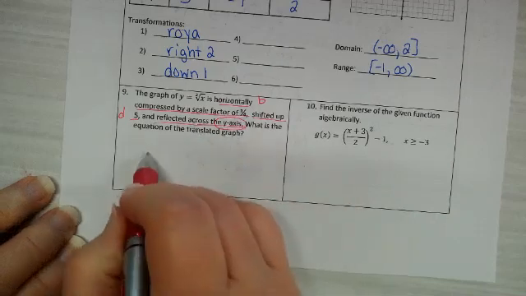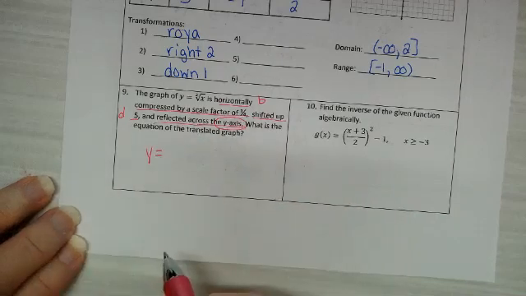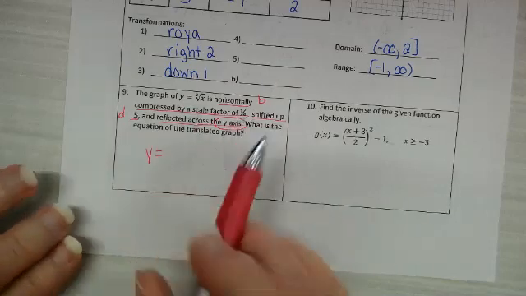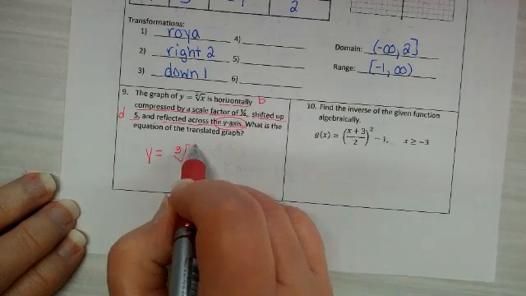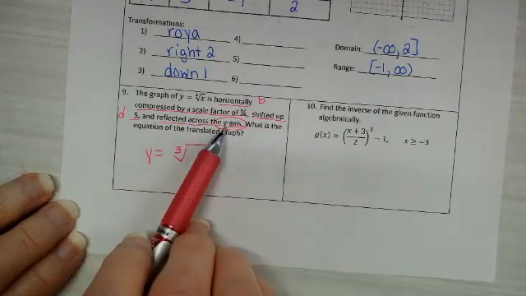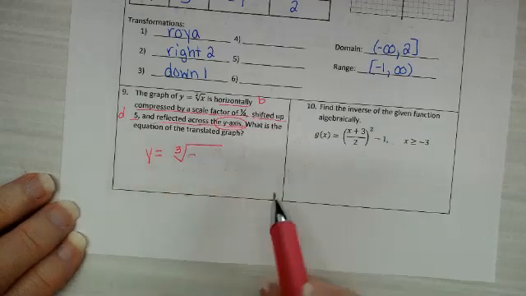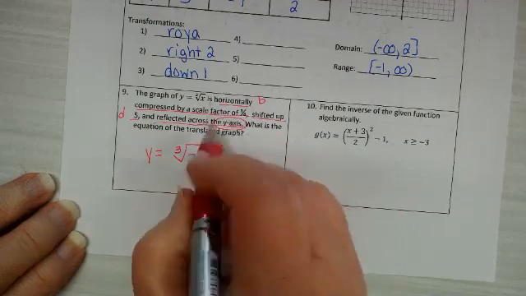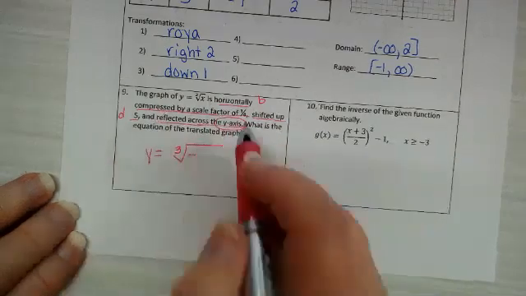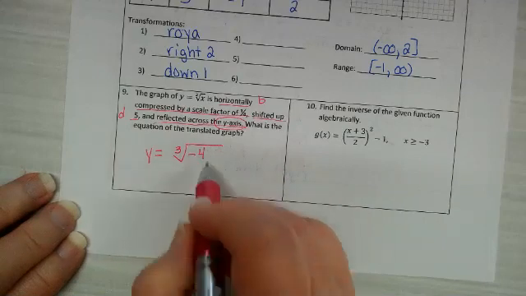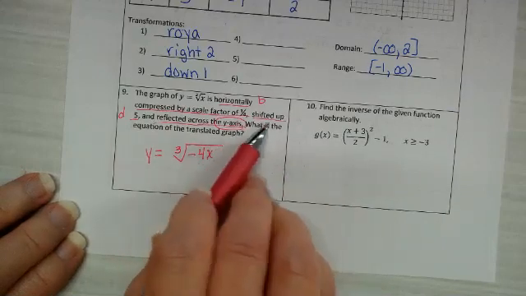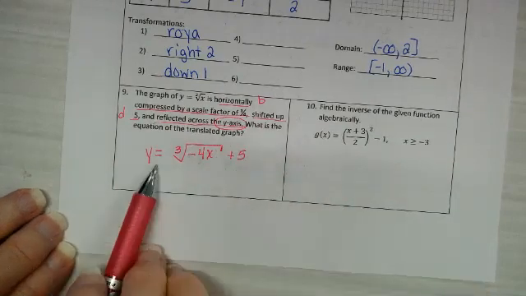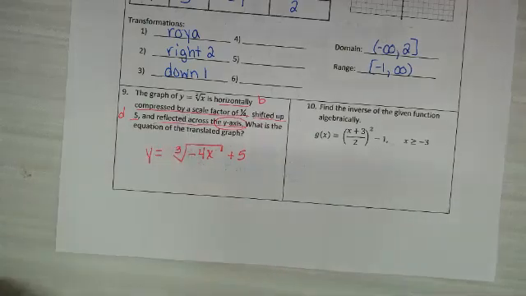What's the equation? So don't forget when you're writing an equation to put y equals or f of x equals. So I know I don't have any a values, so we're just going to stick with our cube root. But I do have a b value, so it's a reflection, so that's negative. Now compressed by a scale factor of 1/4, remember this is opposite land. So a horizontal compression by 1/4 gets a 4. And the up 5, I'm going to close my square root and put my plus 5 out here. That would be the equation that meets those standards.